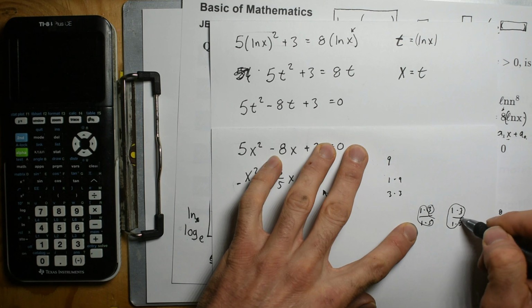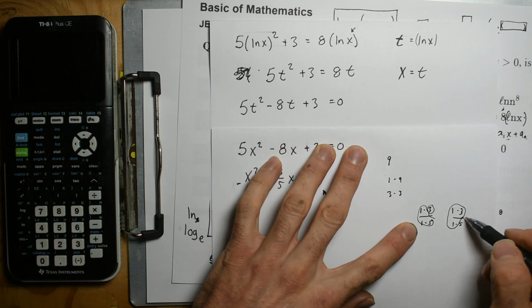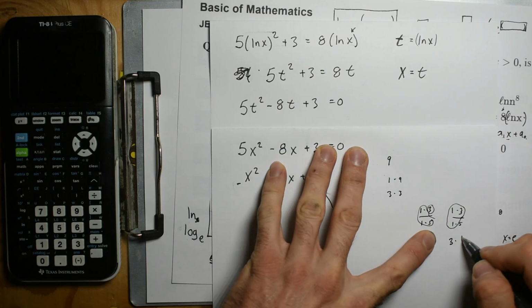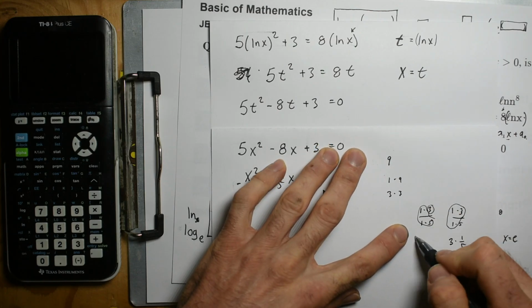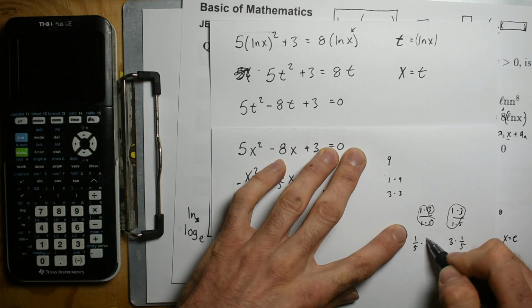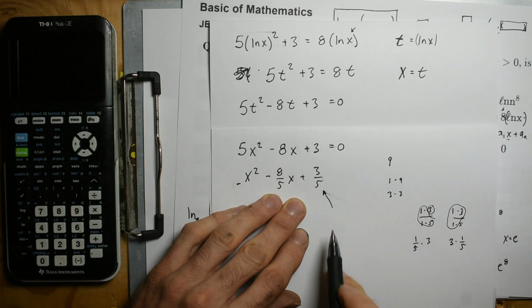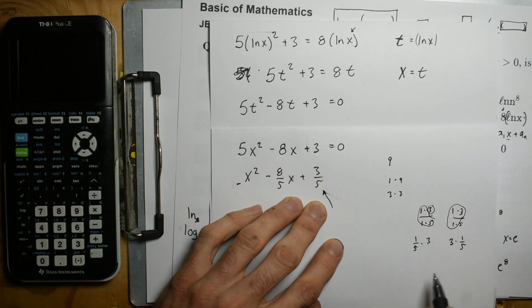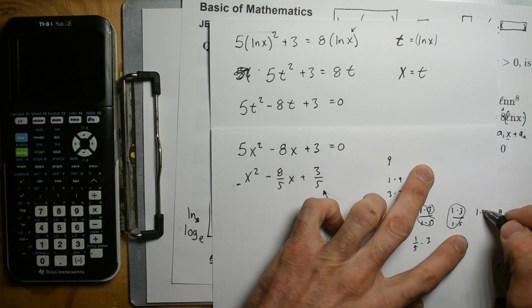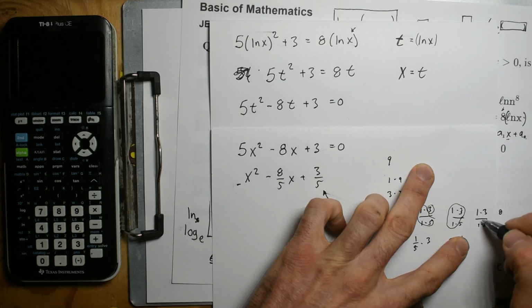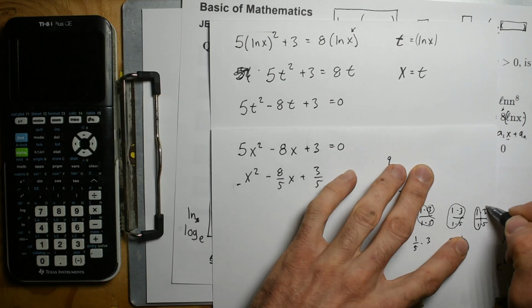And you can have this. You could have 3 times 1/5, or you could have 1/5 times 3. Those are the factors of this. And there's more. You can also have 1 times 3/5.